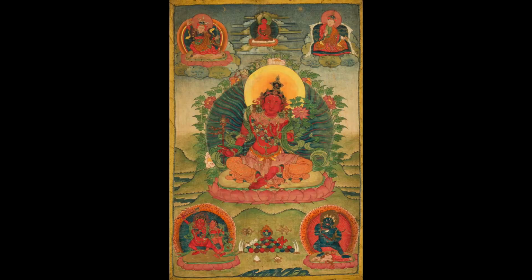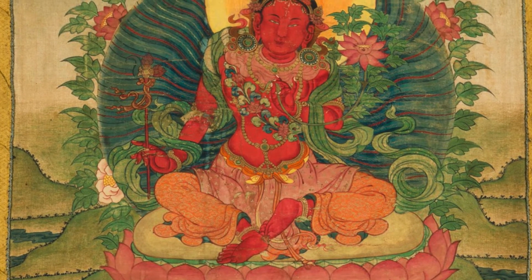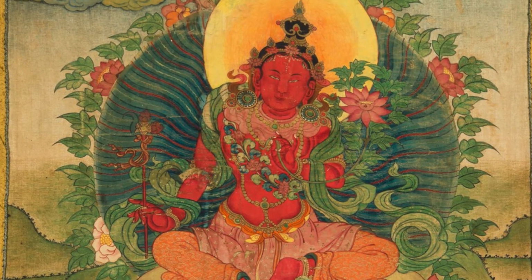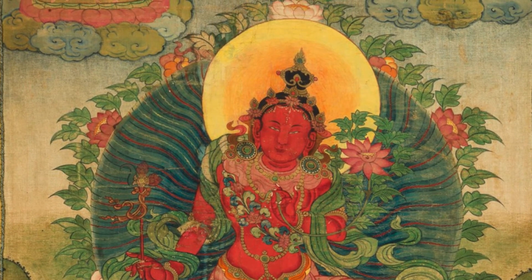Now, the second one is a Nyingma Revealed tradition, and it comes out of Dzigar. It's a Dzigar Terton, and it's almost identical to the Sakya form. Red, seated, holding a hook in the right hand, flower in the left. Now, the thing is, we do find a lot more art of the Dzigar tradition, because it's very popular in East Tibet, especially in the 19th, early 20th century.